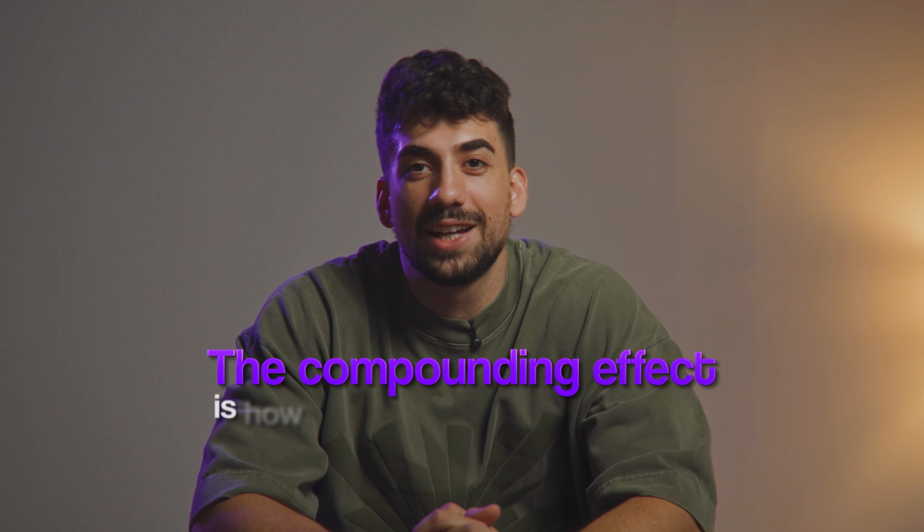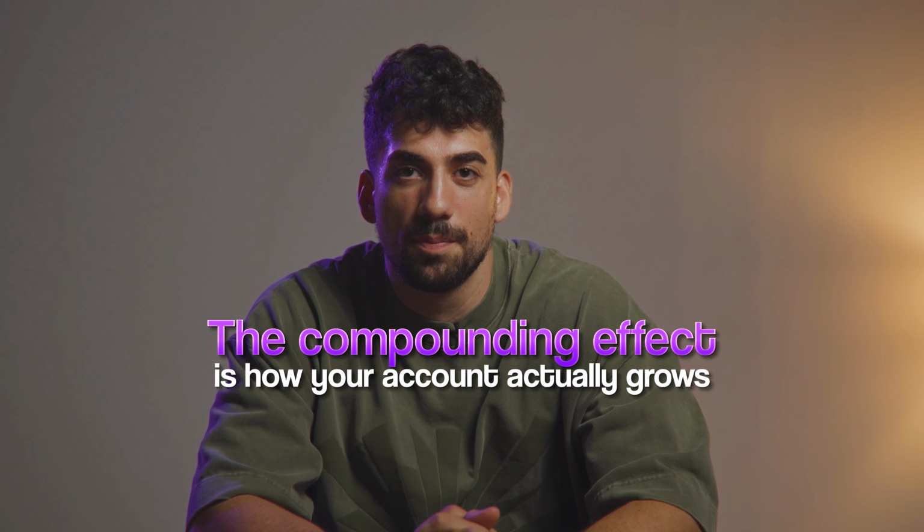The compounding effect is how your account actually grows. People think that your account grows off of one huge winner, you're able to catch something that just 10x's your account. The truth is, your account will grow a lot of times without you even noticing. You're compounding the small wins and the good trades you're taking over time, and by the end of the month, you're like, wow, I made this much money. I didn't even notice it because you're only focused on the trades and finding proper setups. You're not focused on the money.